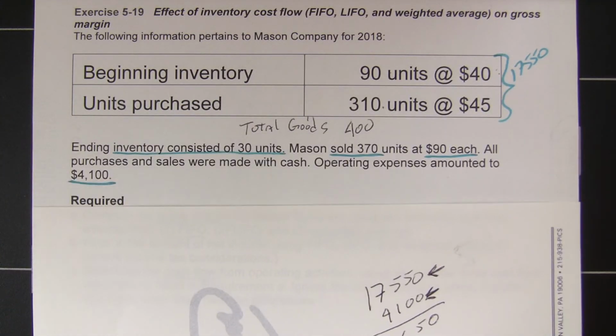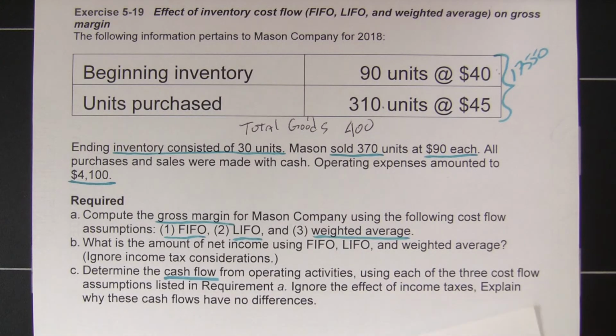The cash outflow for inventory really was what we actually spent, what actually went out, and if you think about it, that was the FIFO amount, because that's the way it works. You sell the oldest ones first, so they went out and then the other ones went out, okay?